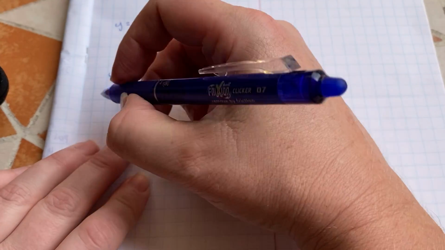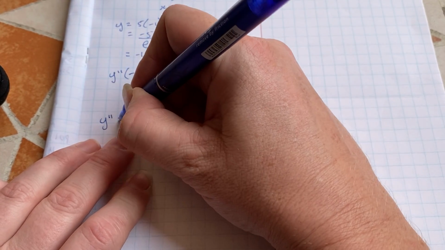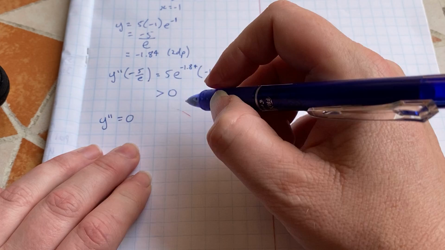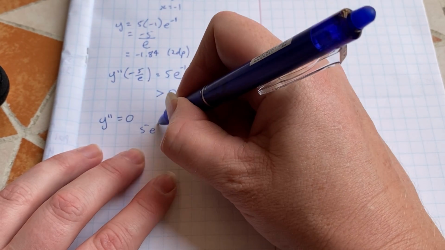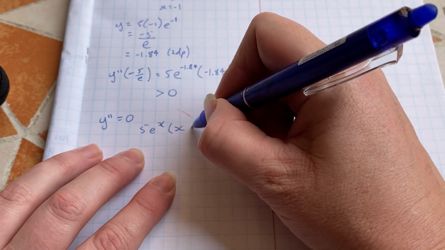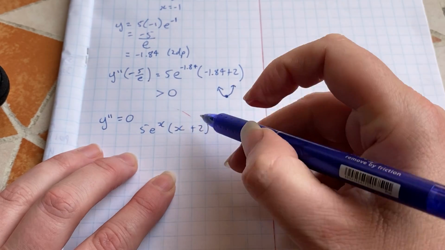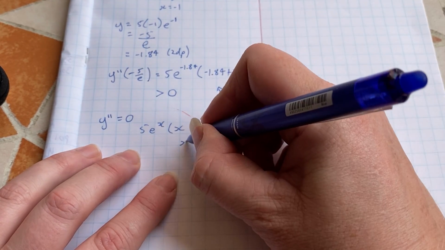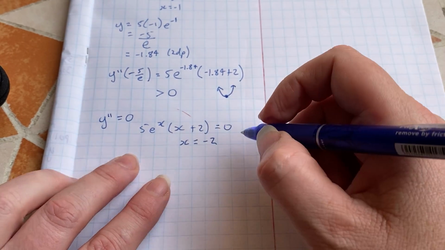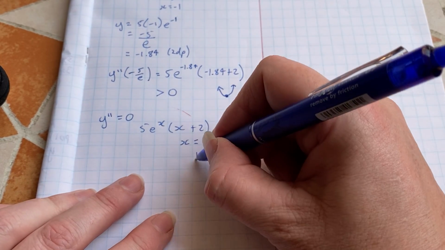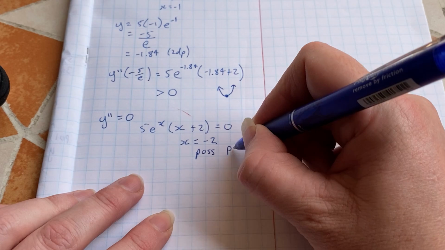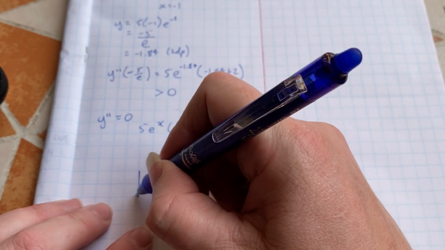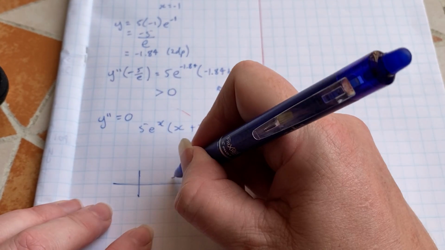Now let's find any points of inflection. So where does the second derivative equal 0? So the second derivative equals 0 will only happen when this bracket is 0. So it's going to be x equals negative 2. Okay, so there's a possible POI at x equals negative 2. Let's do a second derivative test to see if it is one or not.